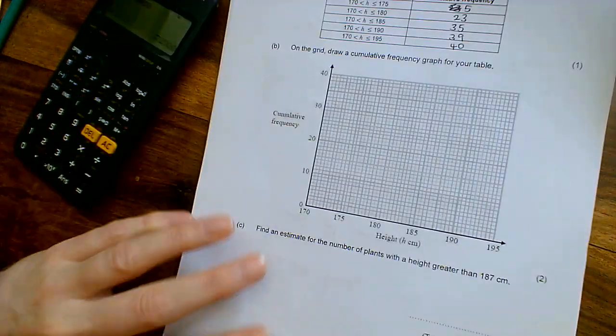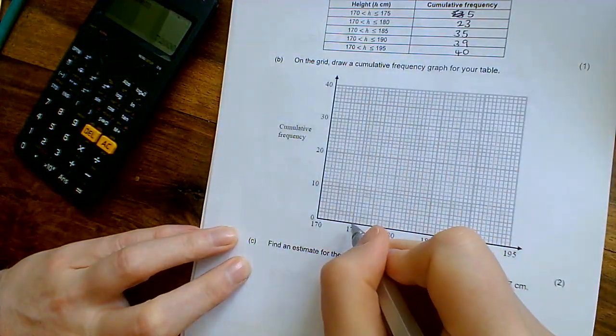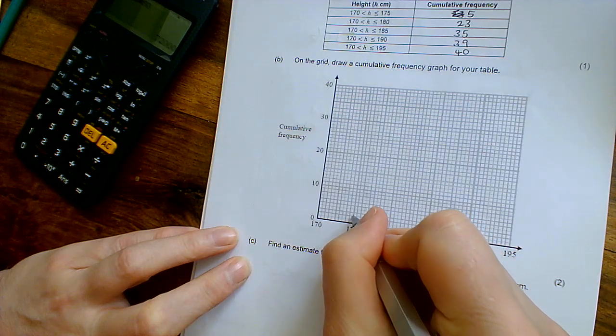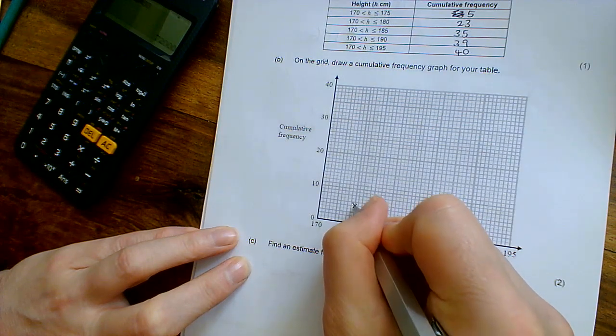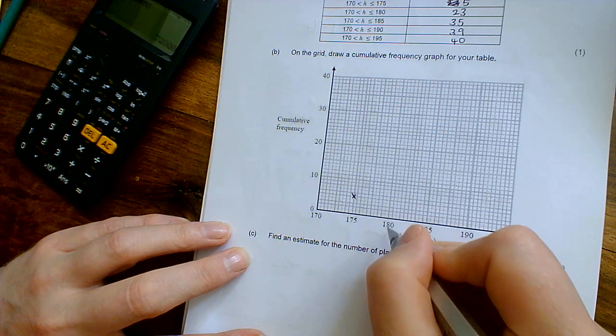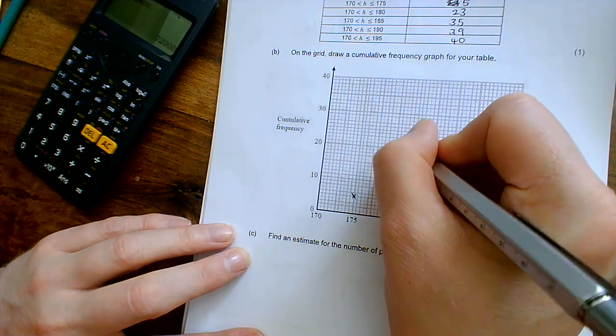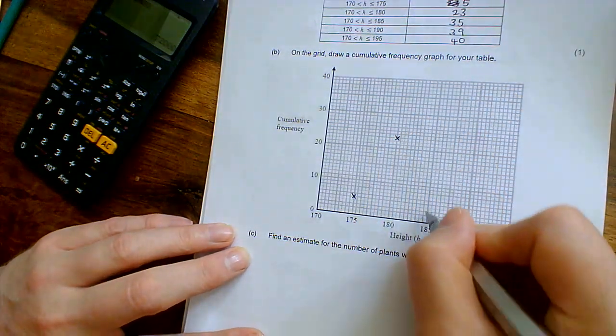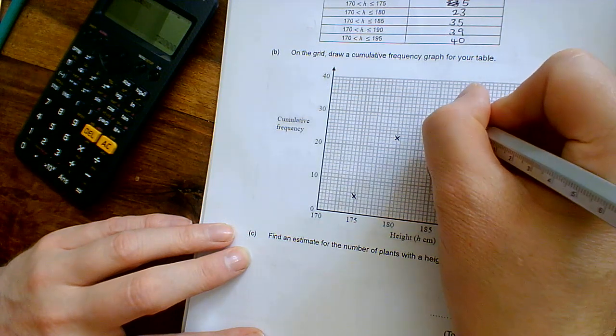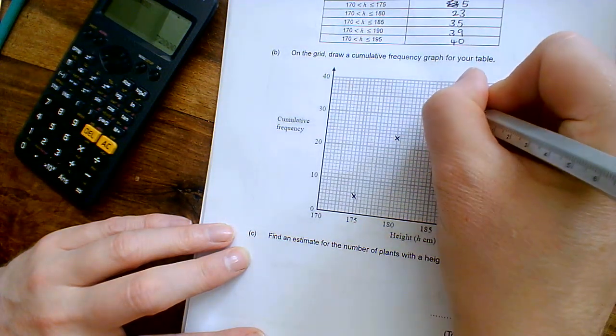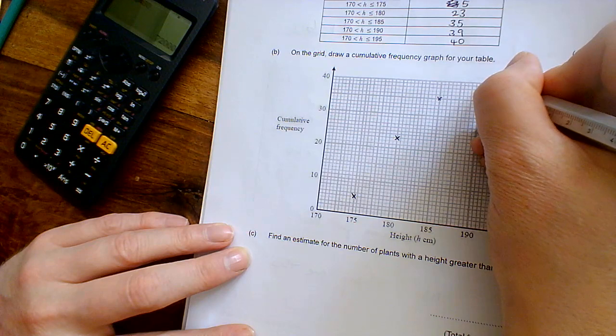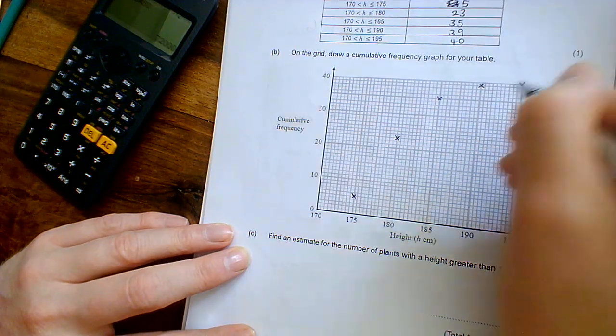Plot them on the graph. So we always plot them at the end of the groups. So 175, I'm going to go up to 5. So 1, 2, 3, 4, 5. I can't see this very well on the graph. Next one goes up to 23, so there's 20, 1, 2, 3 is there. Next one goes up to 35, so there's 30, 1, 2, 3, 4, 5 is there. Next one's going up to 39, which is here. And the last one goes up to 40.